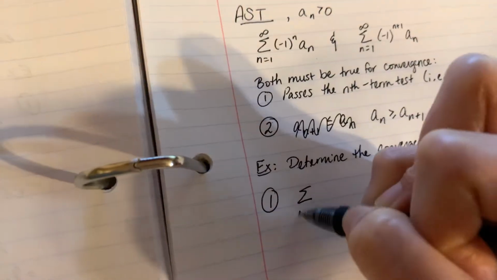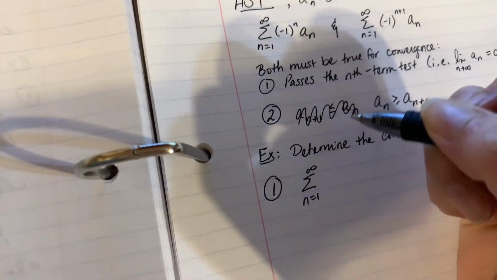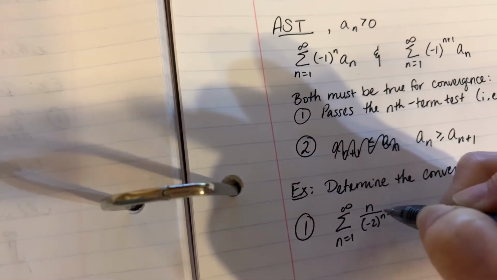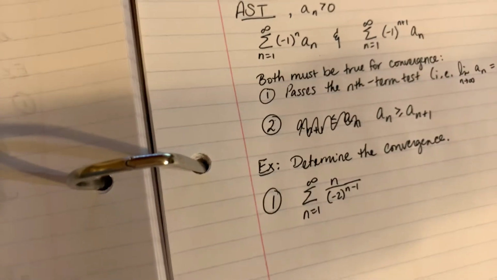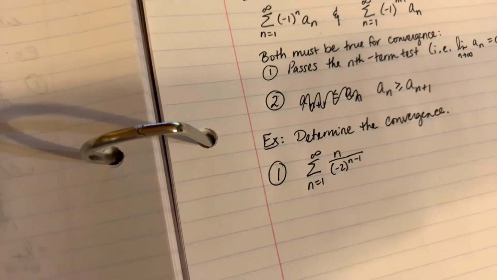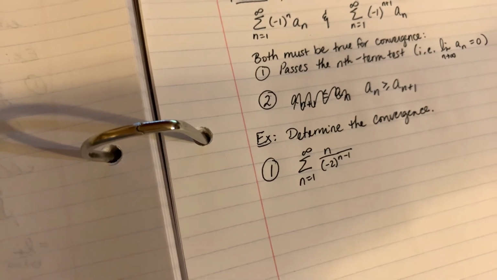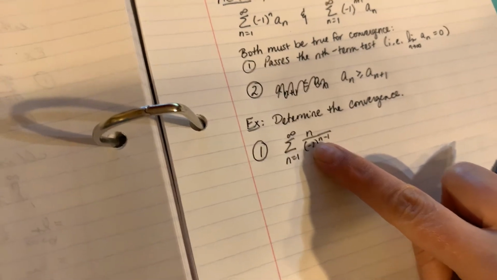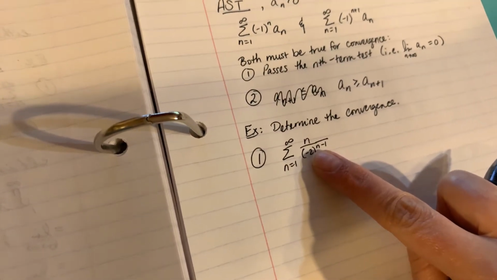The sum from n equals 1 to infinity of n over (-2)^(n-1). Well, first of all, I always recommend just writing out a few terms. If you see a negative number in there, then I want you to think alternating series.